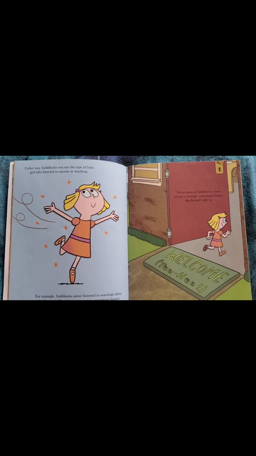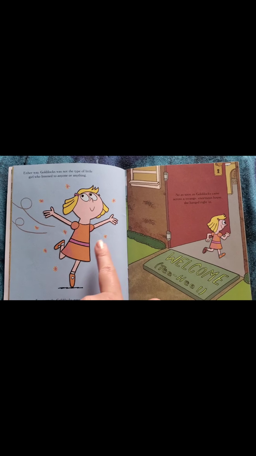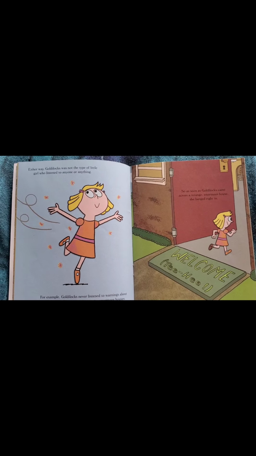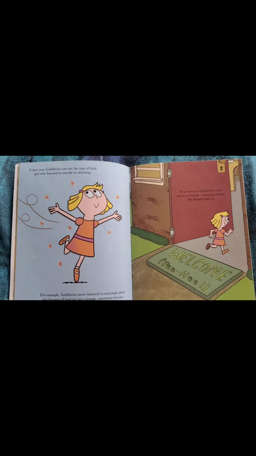So, I'm thinking that this part, her just walking into houses, is kind of the same.